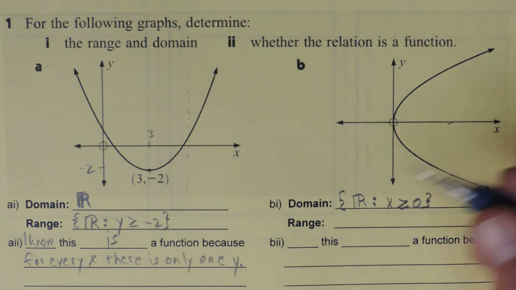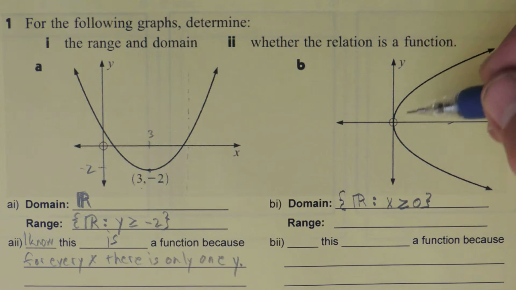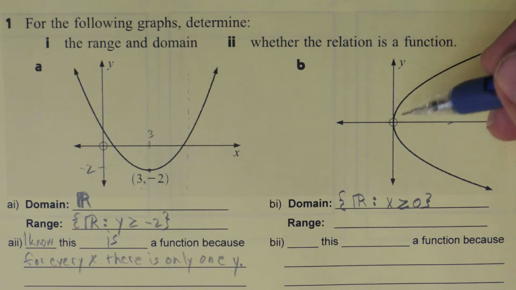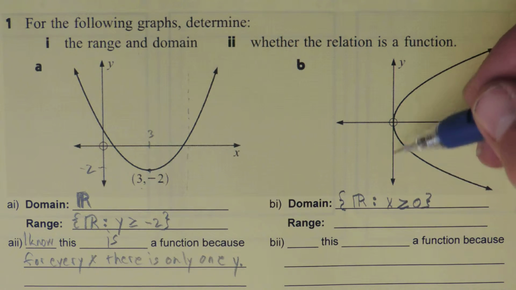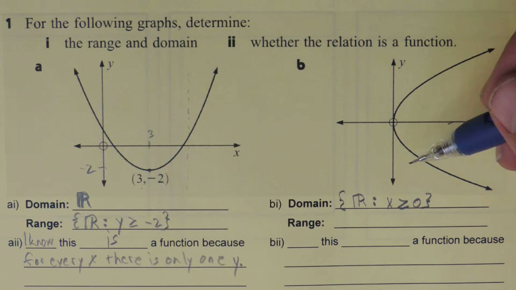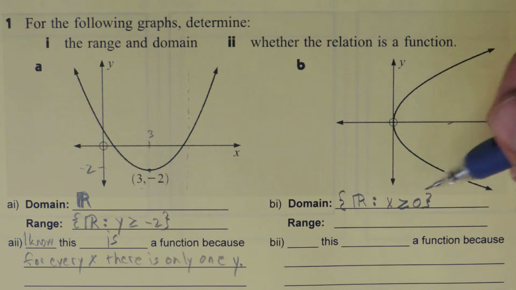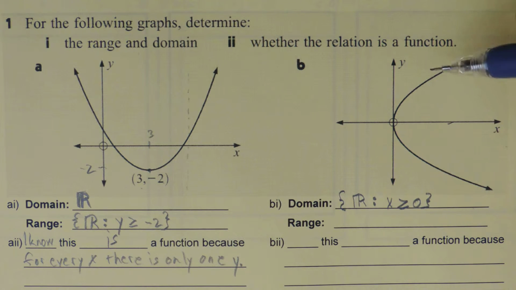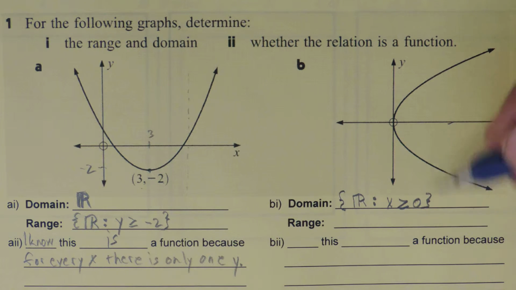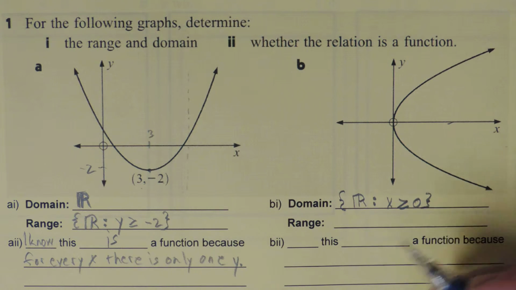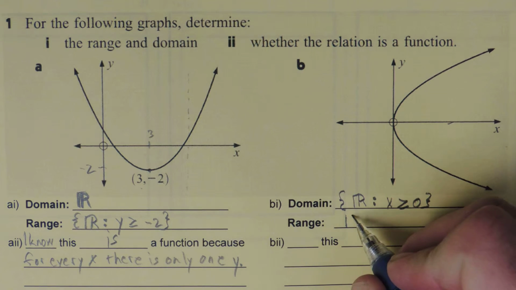Range, if I look at my range now, I can go as high as I want, I can go as low as I want. So I can have a very high magnitude of negative number, which is really a very low number. So I can go as far as I want negative, I can go as far as I want positive. So the range is really all real numbers.